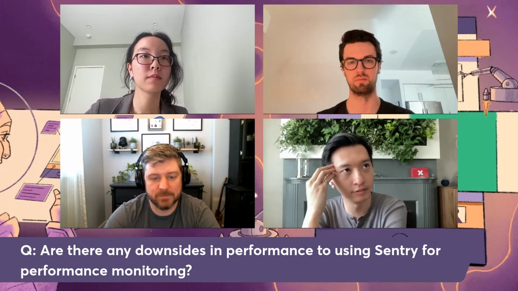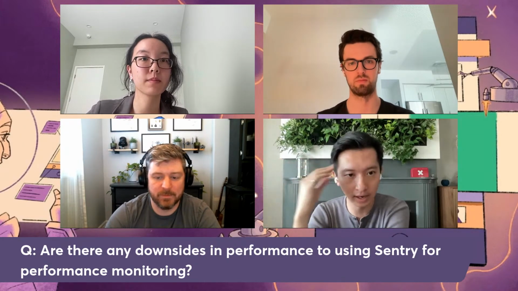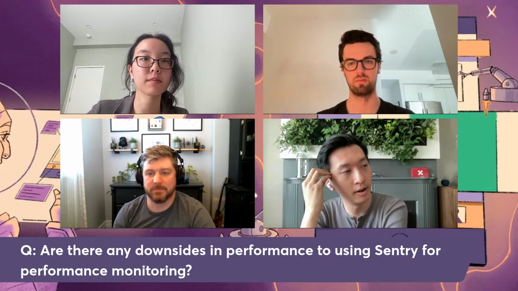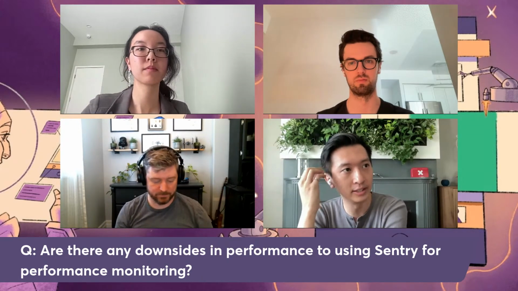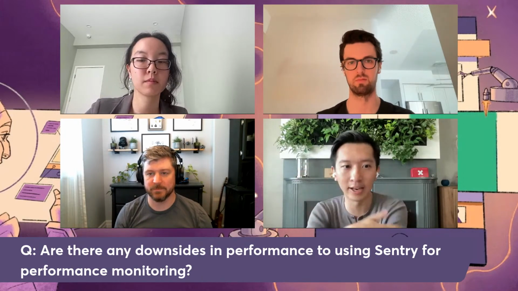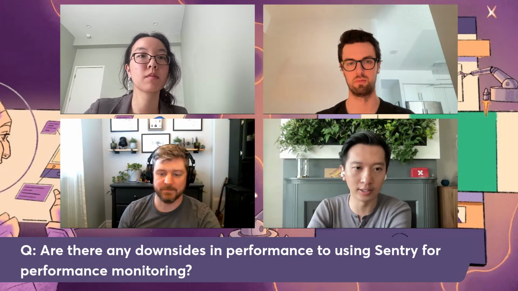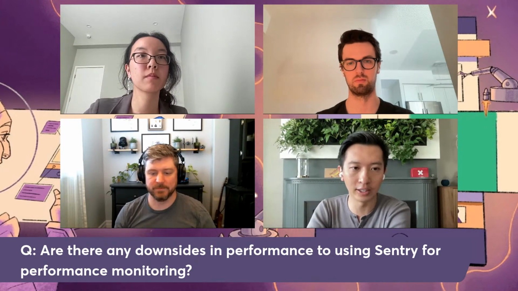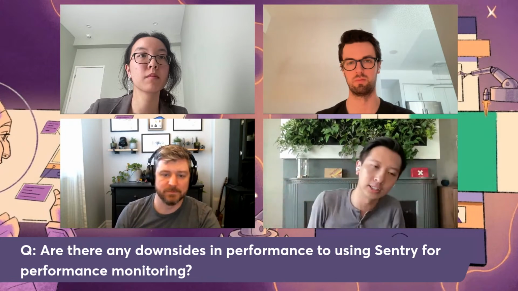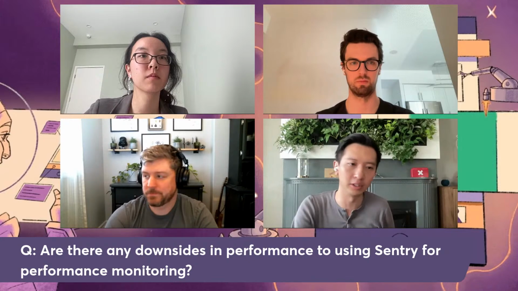And especially if you have a really large application with tons of customers, these small things really add up. So what we would recommend at that point is sample your data so that you're not sending it for everything that happens on your application, because that would just be way too much. That's another way to manage that overhead if you get to a really large scale where that really matters. But generally, for most people, it shouldn't matter.